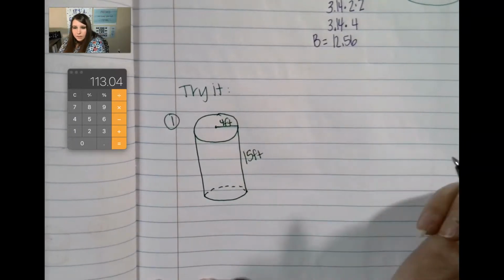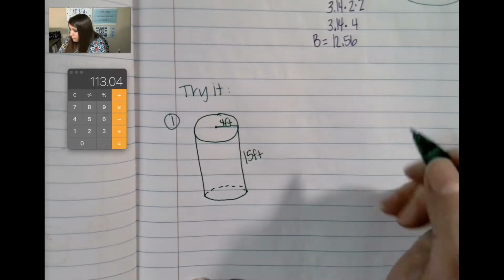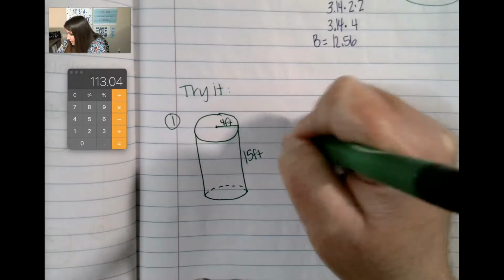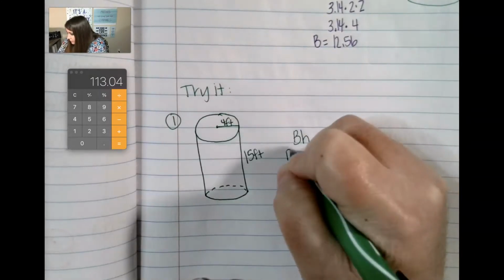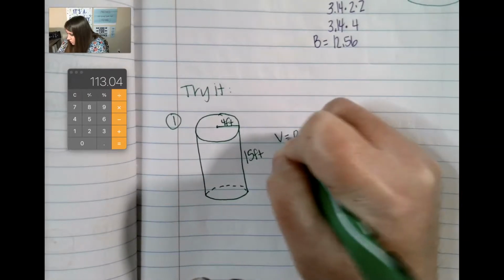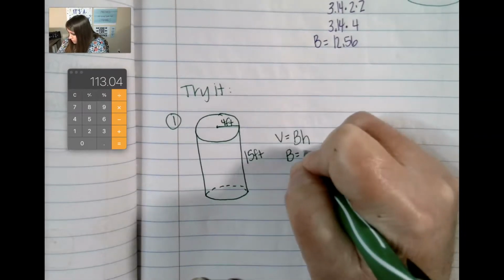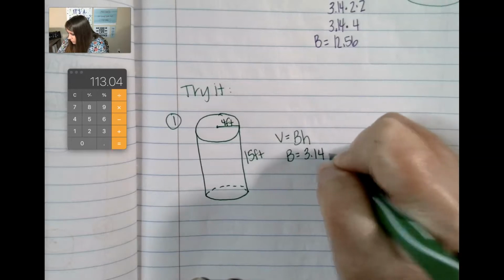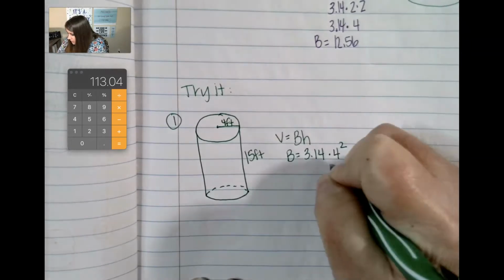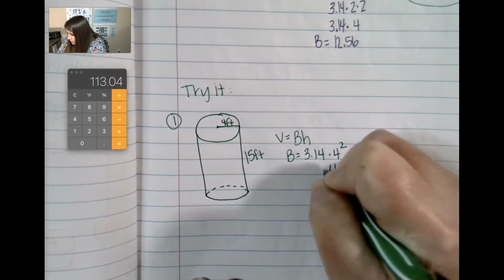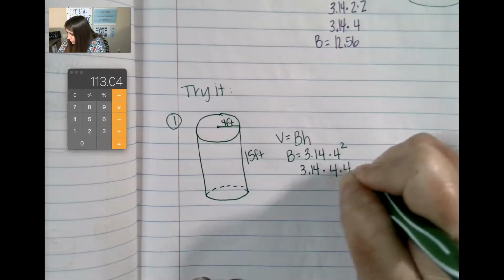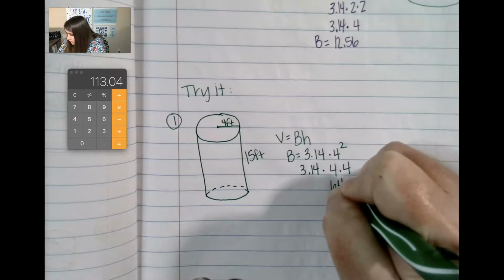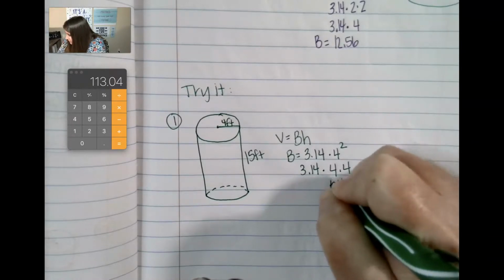Alrighty, here we go. So we have the area of the base times the height. The area of the base equals 3.14 times 4 squared. This is 4 times 4. Oh my gosh, no, it's not 60.